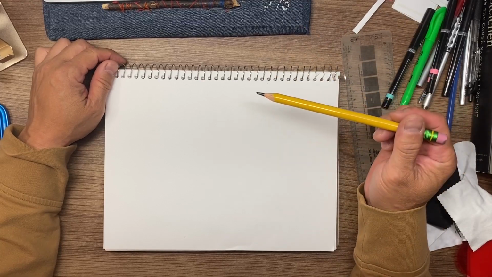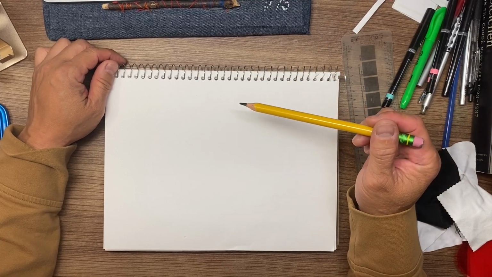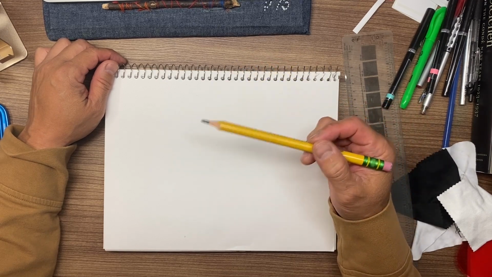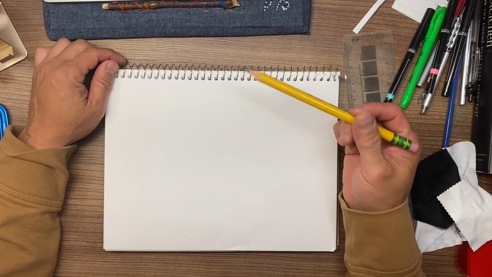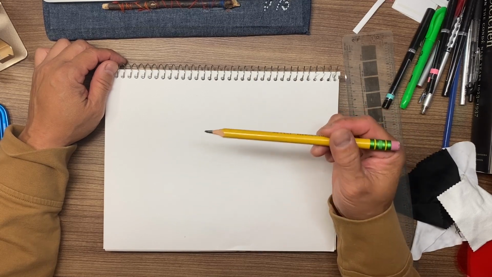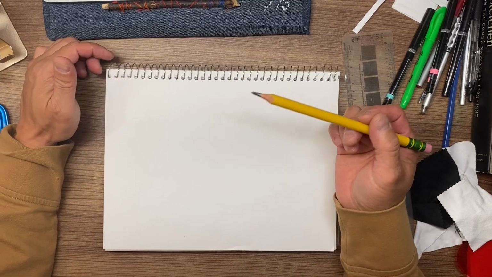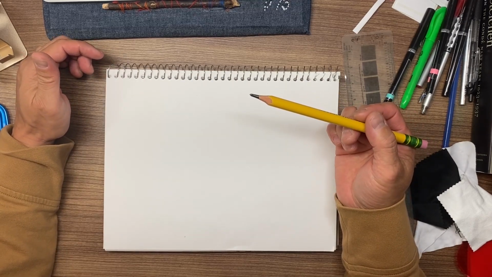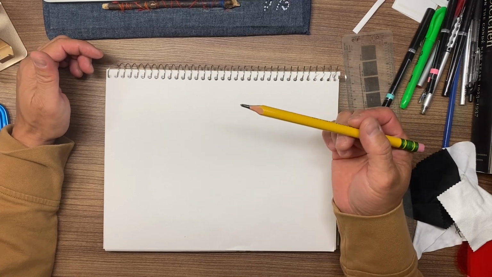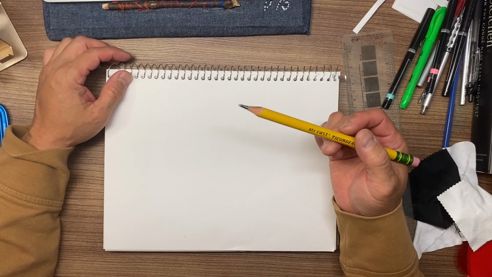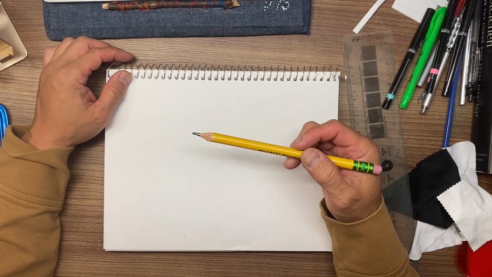Hello, this is an exercise in shading. Before we start to draw realistic things, this is a really good exercise to practice your understanding of shading organic shapes, shapes of nature, curved shapes, biomorphic shapes, non-geometric shapes. You could do this with geometric shapes, but I want you to practice with organic shapes.